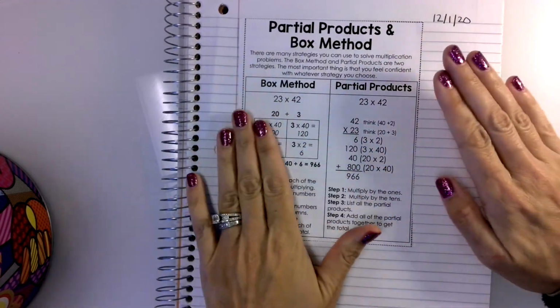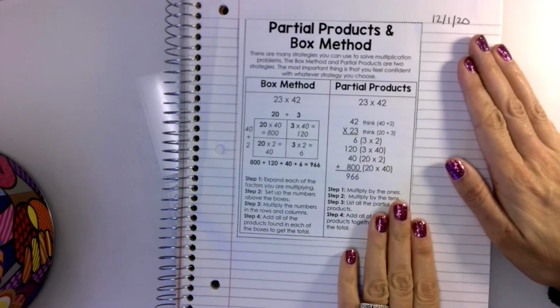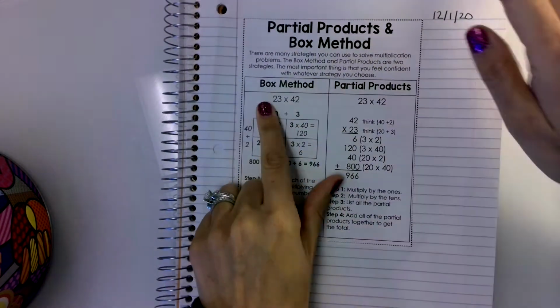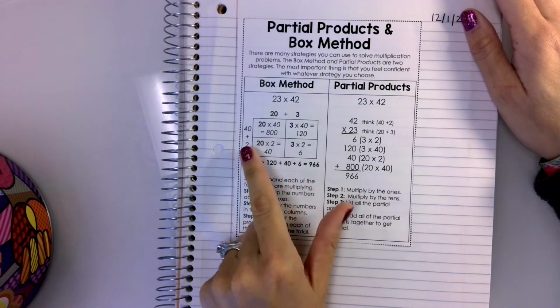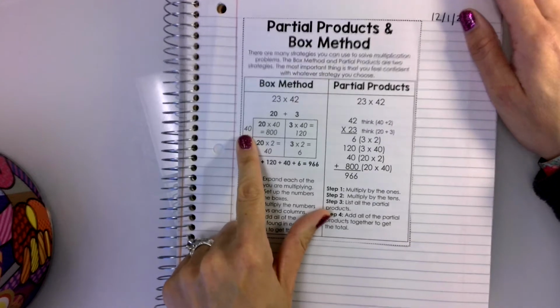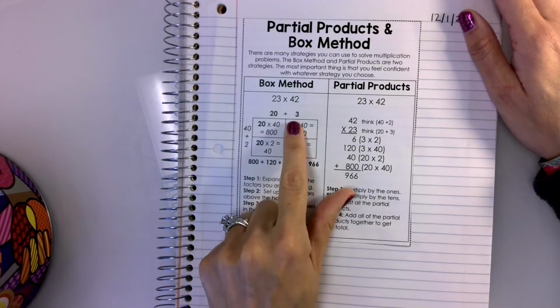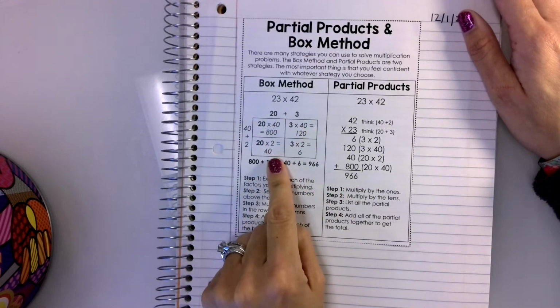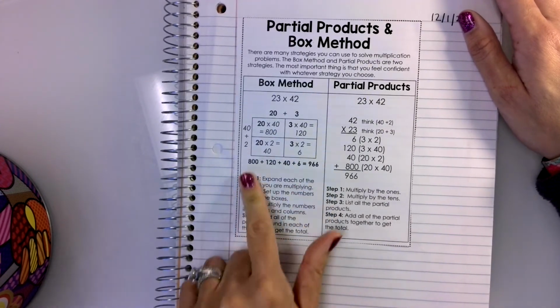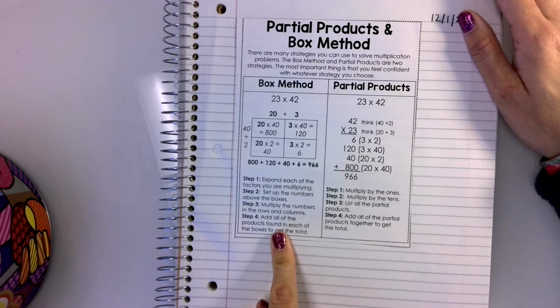These are two different methods that you have learned to do multiplication. You have learned the box method, which looks like this. So if you're doing 23 times 42, you broke it down into 20 and 3 and 40 and 2, and then did 40 times 20, 40 times 3, 2 times 20, and 2 times 3, and then added all those up. So this is the box method that you've done.